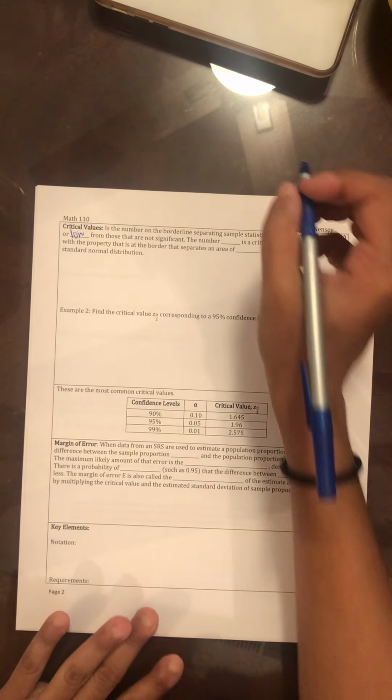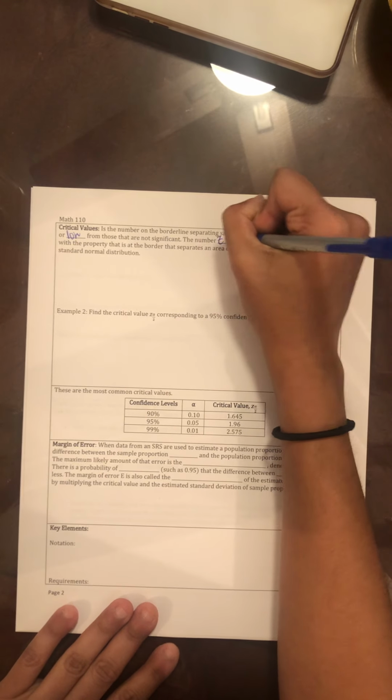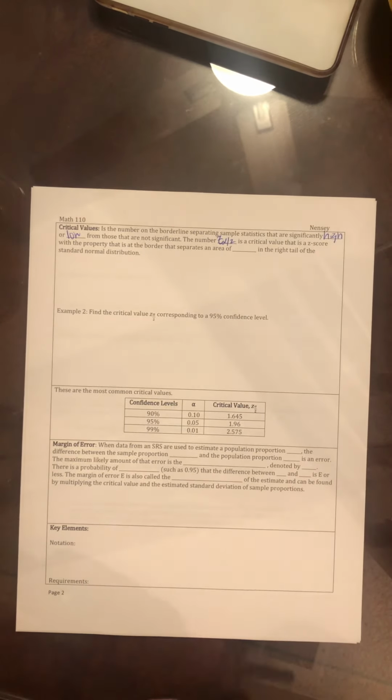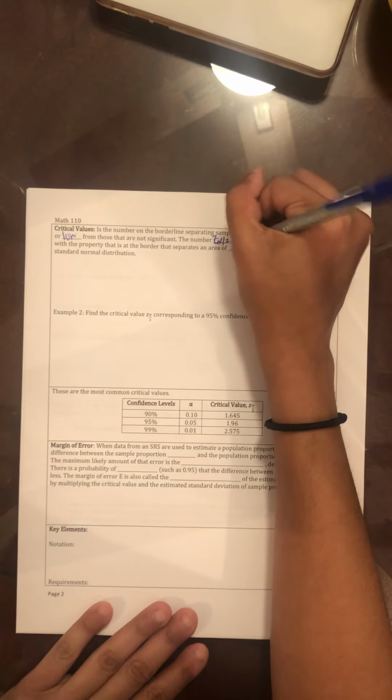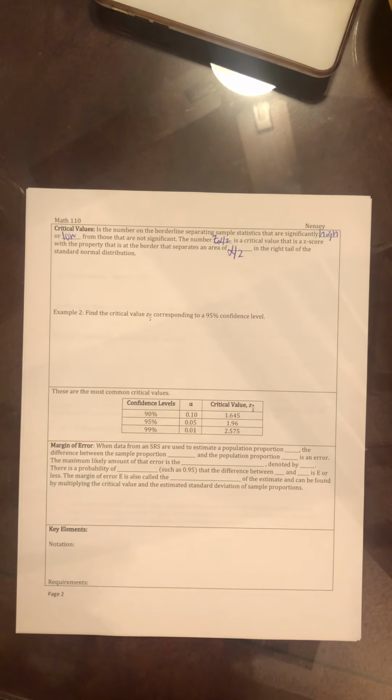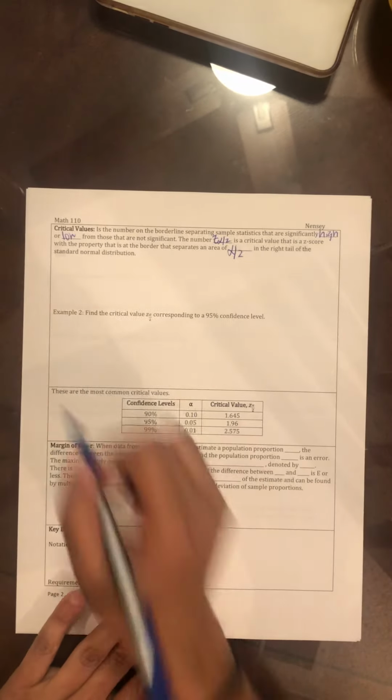So z of alpha over 2 is a critical value that is a z-score with the property that the border separates an area of alpha over 2, which is half of alpha, in the right tail of the standard normal distribution. I know that's confusing, so we're going to draw a little picture, I'll give you a little bit of directions, and then we'll try an example.